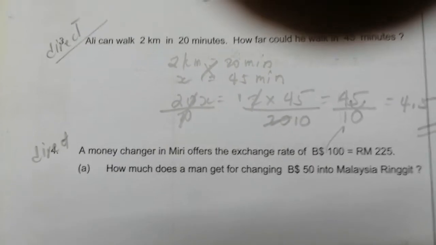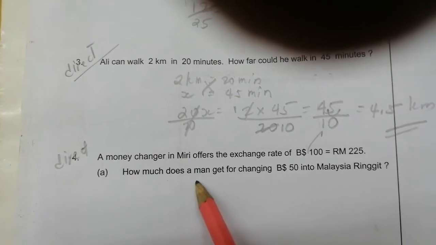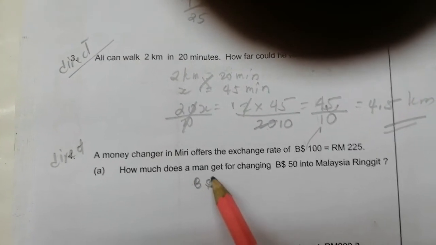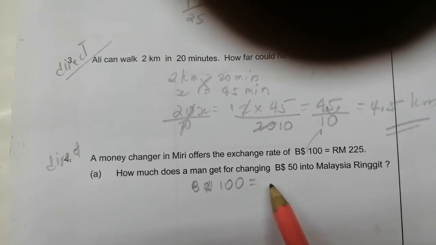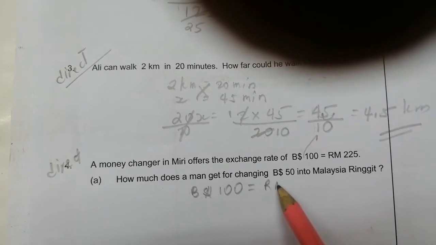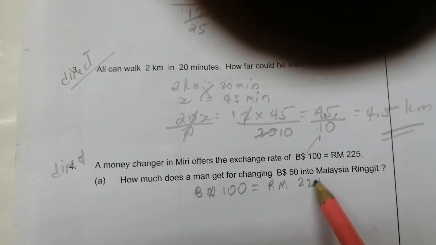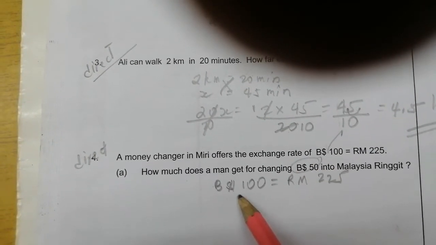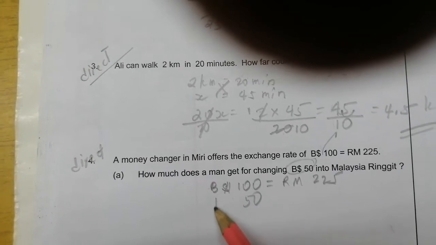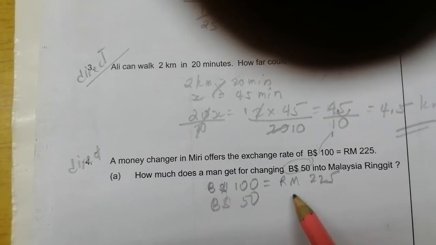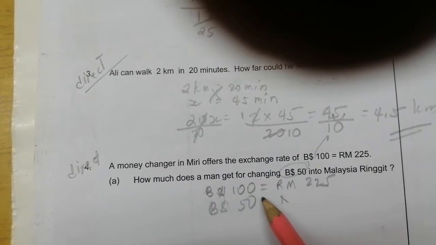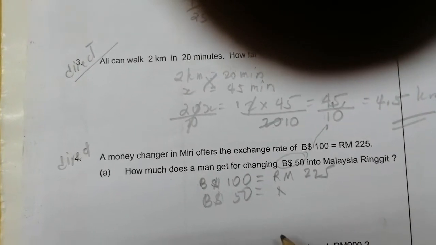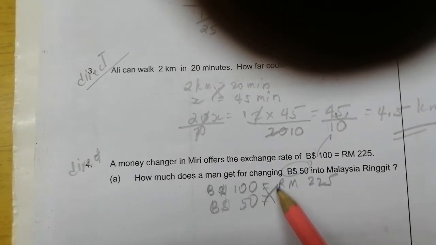Okay, so again, we need to write 100 Brunei dollars is equal to RM 225. Then we write the $50 under Brunei dollars. Then here will be x. Okay. So we cross multiply.